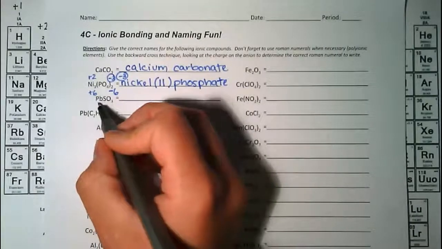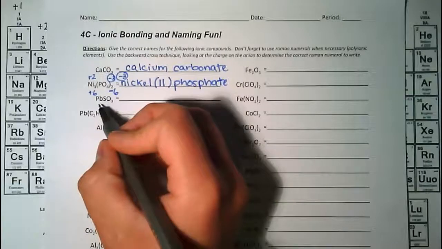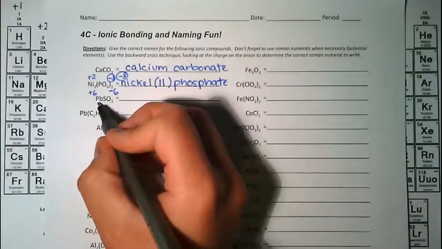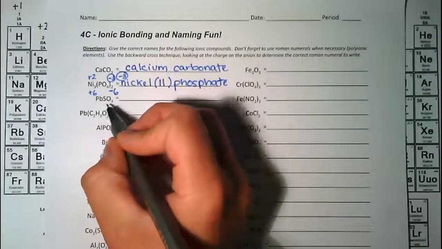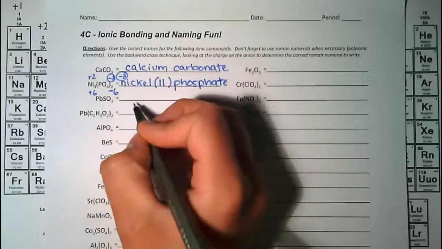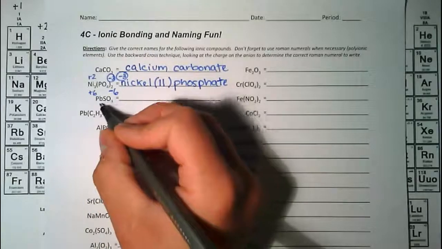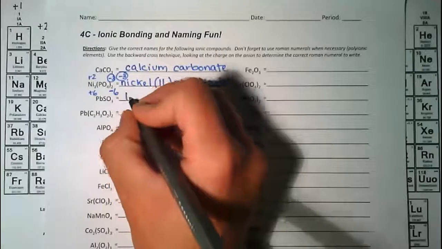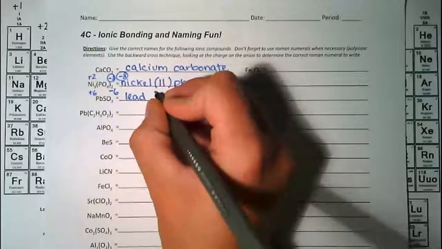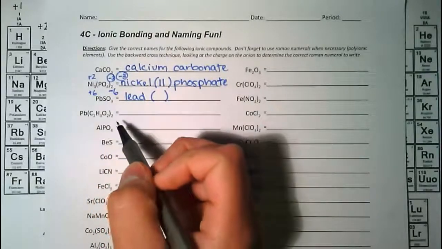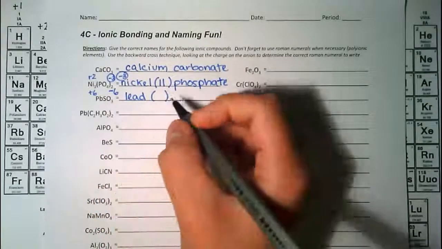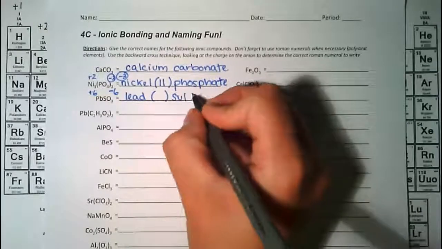So next I have PbSO3. Pb is lead, which I know is not in that transition metal section, but it is one of those exceptions that behaves as a transition metal. So I do need a Roman numeral, even though it's not in that central section of the periodic table. So I'm going to write lead. Now I'm going to put parentheses for my Roman numeral, and then SO3, that is the sulfite ion, so I'm going to put sulfite.